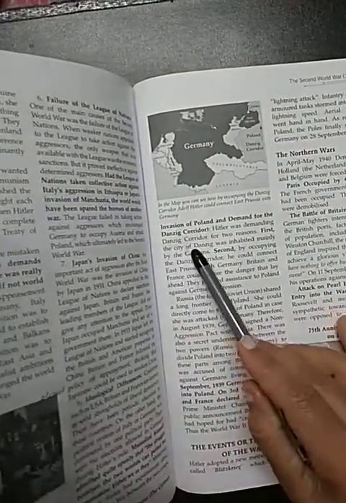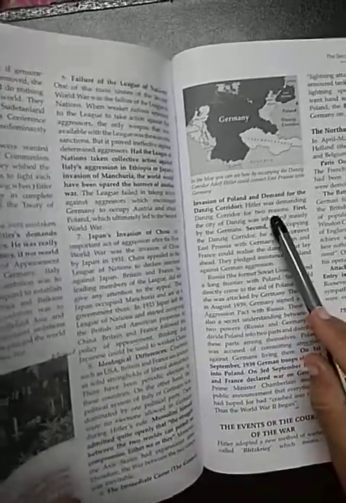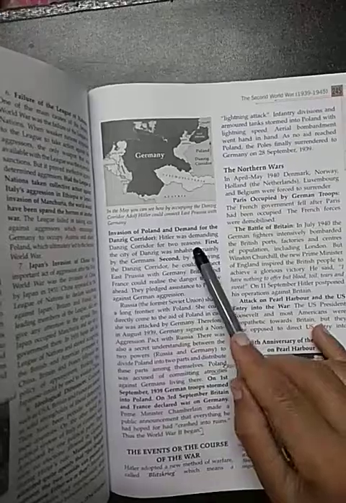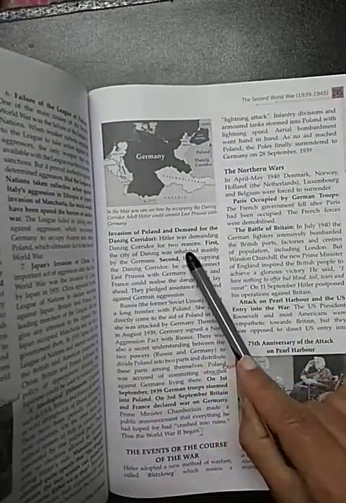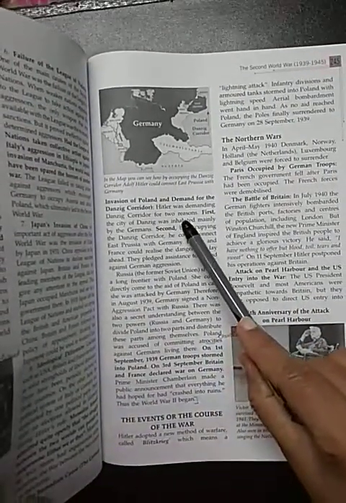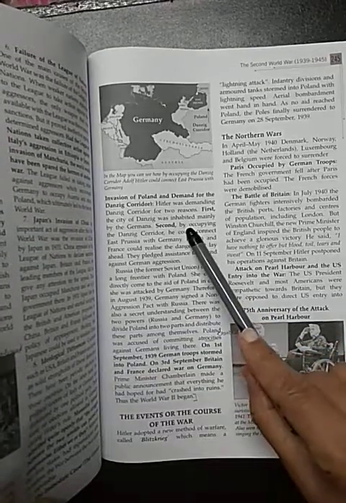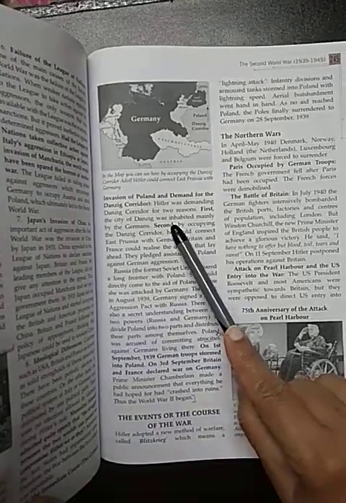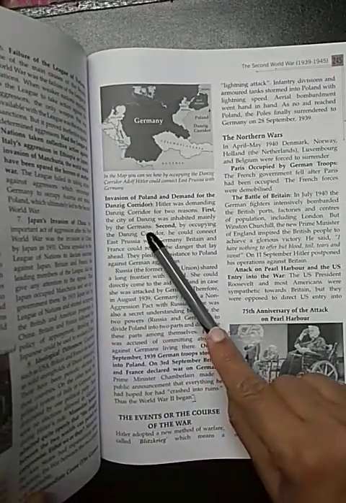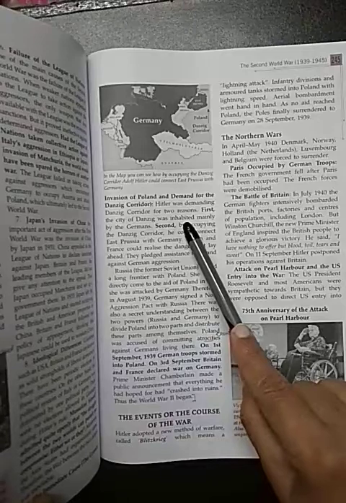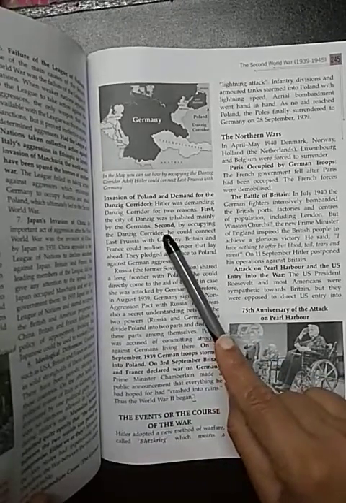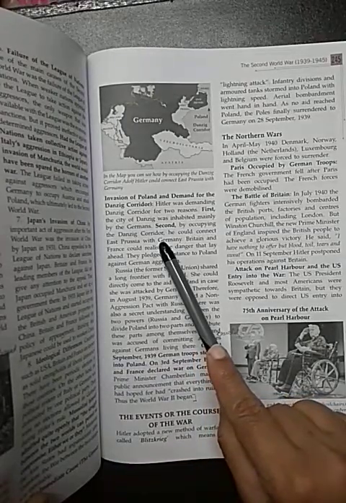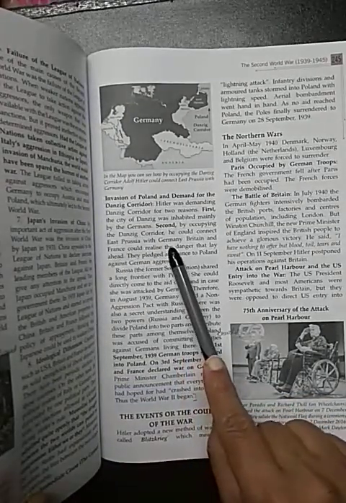And the last one is the immediate cause: invasion of Poland and demand for the Danzig corridor. Hitler was demanding the Danzig corridor for two reasons. First, the city of Danzig was inhabited mainly by Germans. This was a place inhabited by Germans. And second, by occupying the Danzig corridor, he could connect East Prussia with Germany.